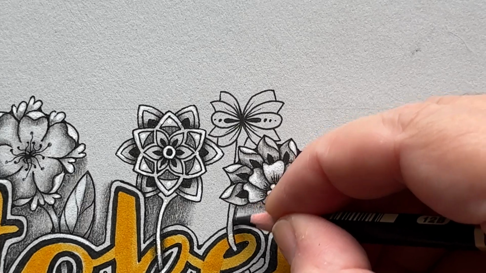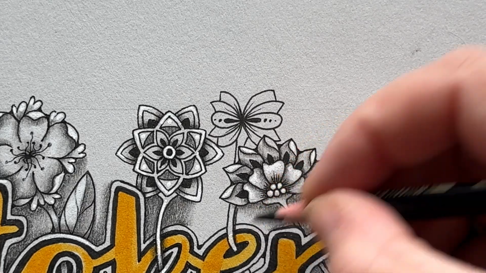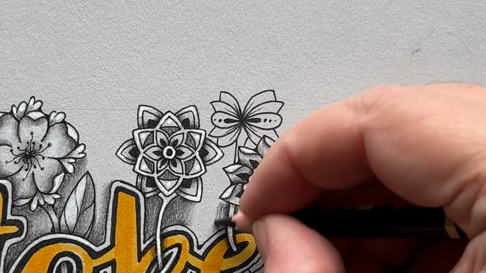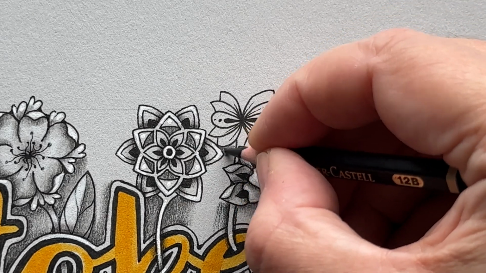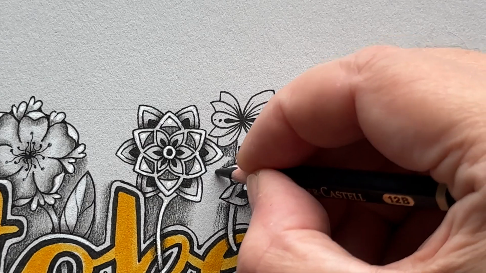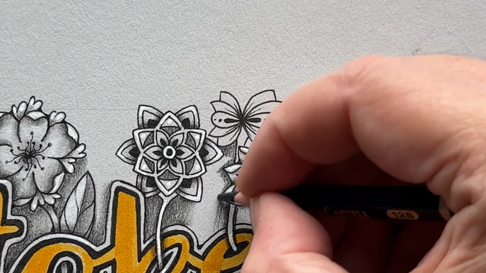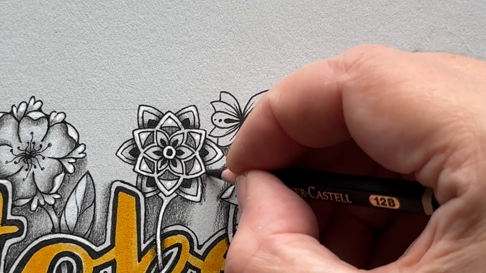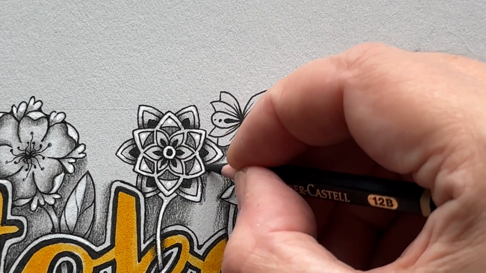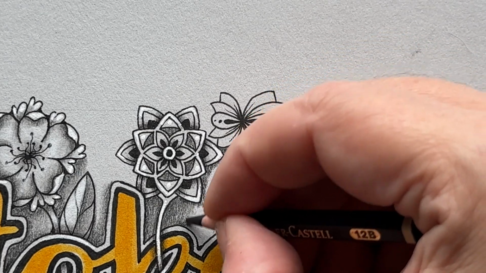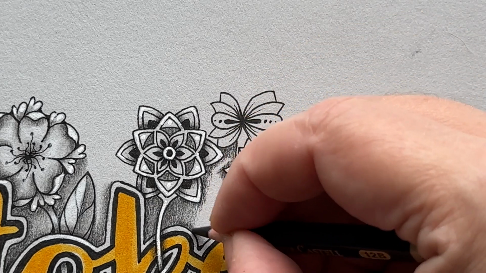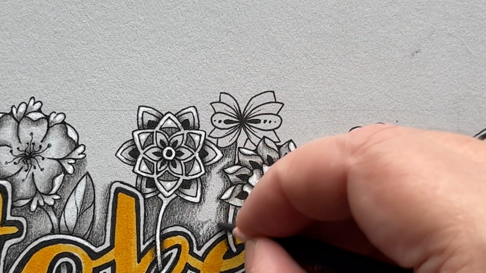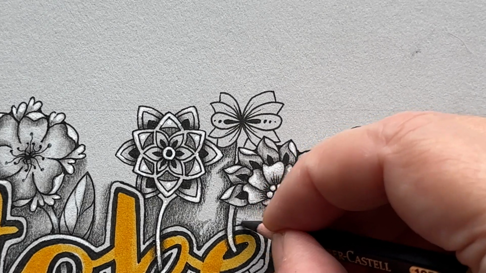And for the shading, I will do more or less the same as I did before. So I will add shades around the tangles that are here, and this time I'm trying to add these shades with a little bit lighter touch so that it's easier to smudge them. And I can always come in with another layer.